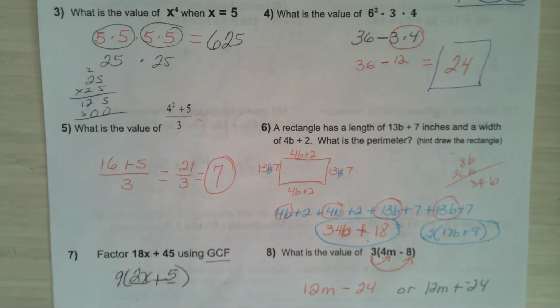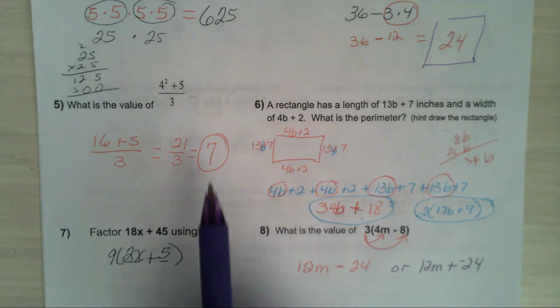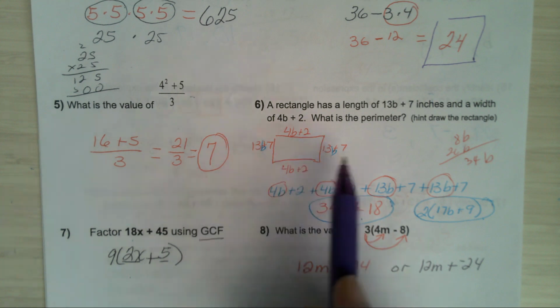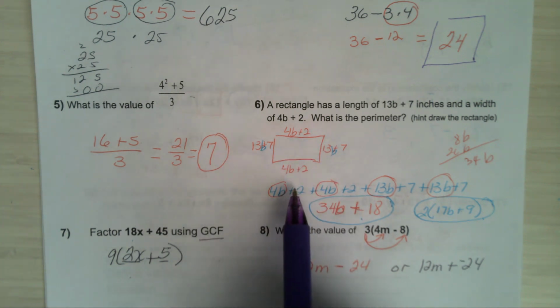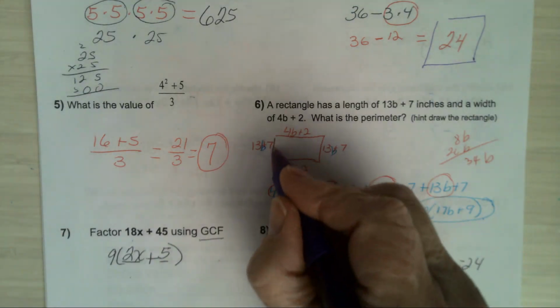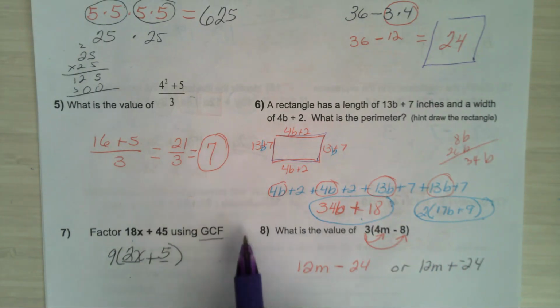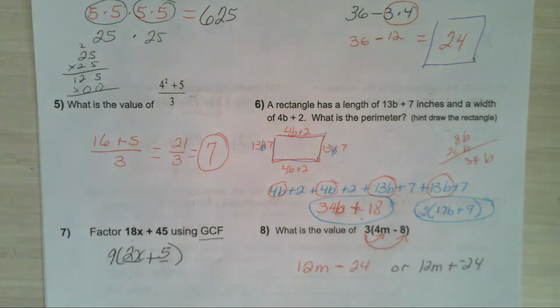Number 6. You have a rectangle. If you draw a rectangle, you're less likely to make a mistake. So you draw a rectangle. You have two sides that are 13b plus 7. You have two sides that are 4b plus 2. The perimeter means you add all the sides together. So an expression for the perimeter would be 4b plus 2 plus 4b plus 2 plus 13b plus 7 plus 13b plus 7.